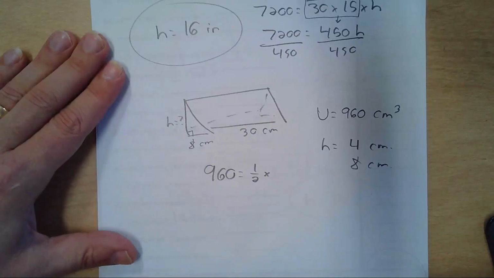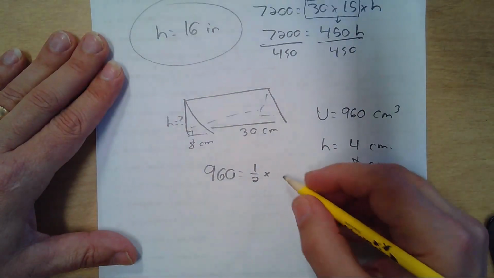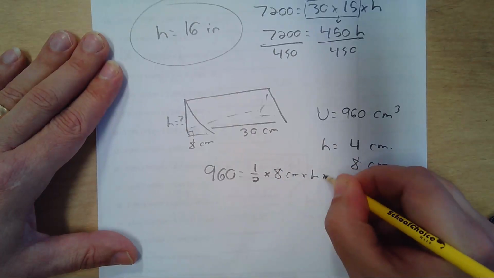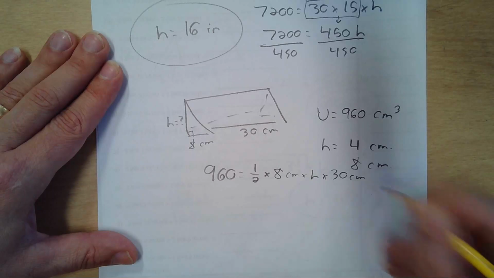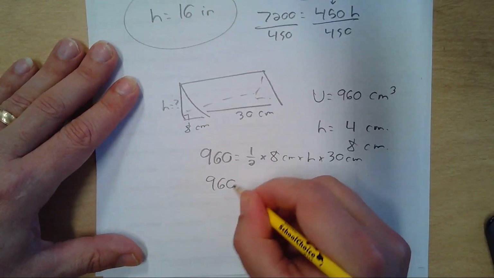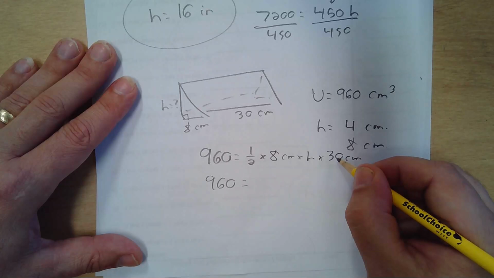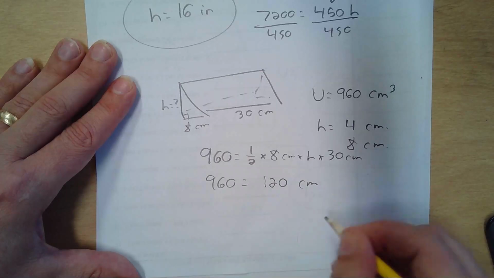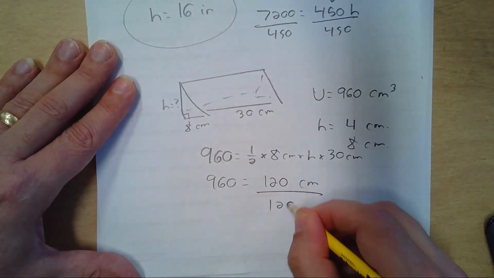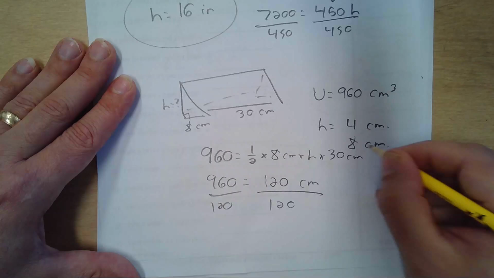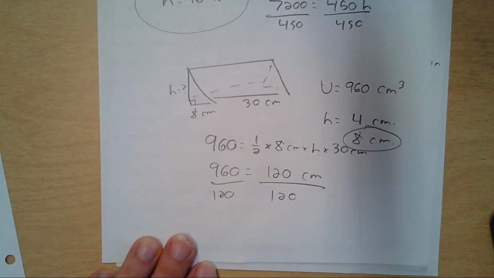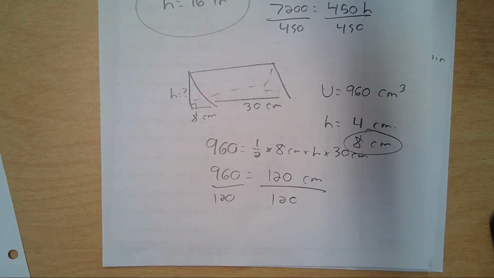So again, the base, 8 centimeters times the height times the big height. Tiny mistakes. So 8 times 30, 240, half of that, 120. You had 240 here, I bet. Yeah. Divide both sides by 120. 8 centimeters is correct here, so I fixed my problem. Yeah, you're good.